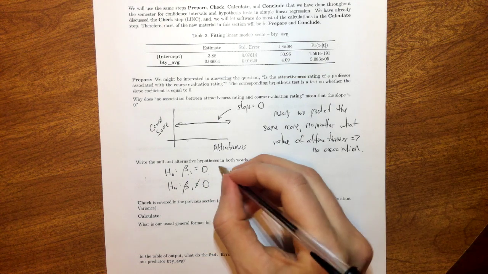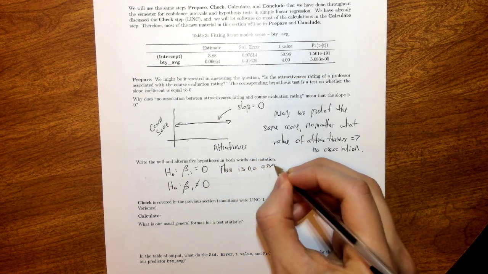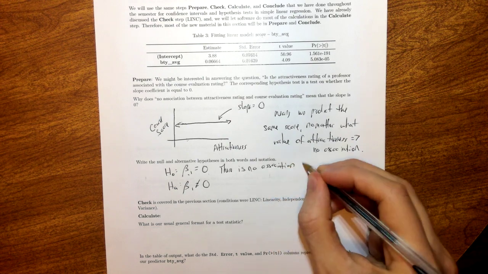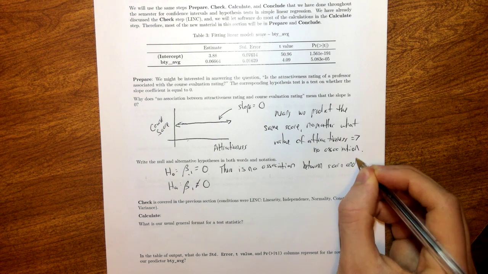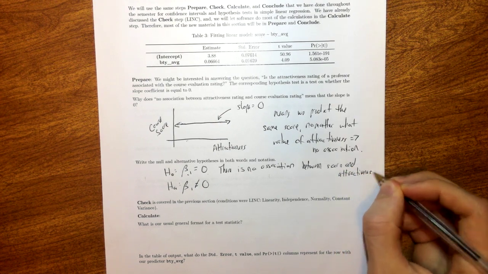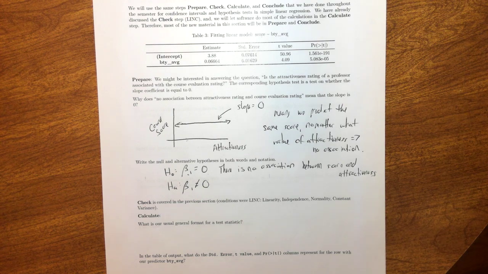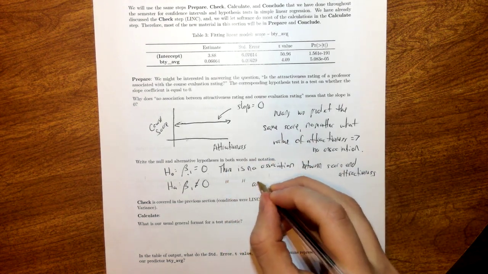Based on what we just talked about, the null hypothesis in words is that there's no association between score and attractiveness. The alternative then is that there is an association.